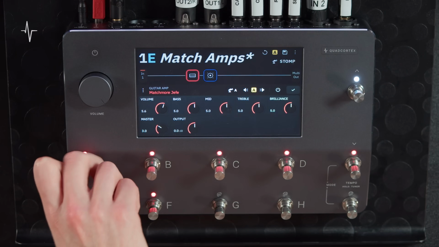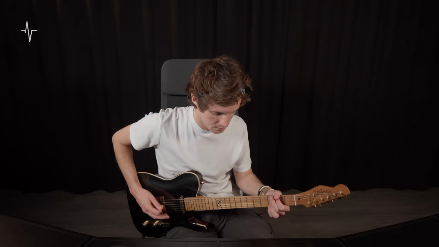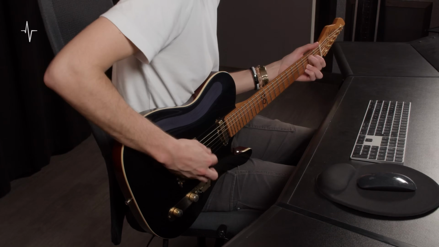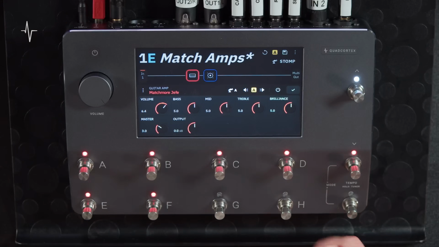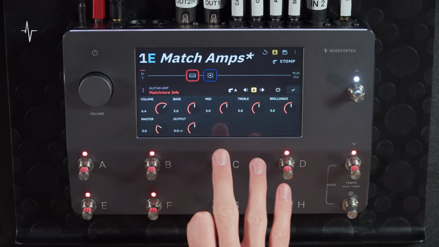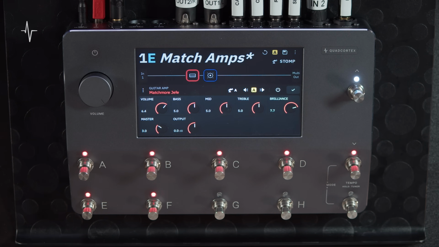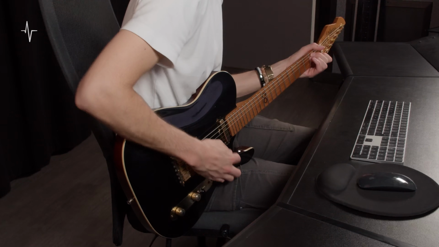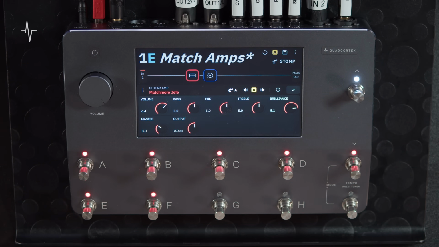So again, let's push it a bit. Raise it from 3 to around 6.5. Let's leave the 3-band EQ where it is for now. This brilliance control, if we raise it up and then cut it, you'll hear there it gets a bit darker when the brilliance is lowered. So that brilliance is essentially just another high-end control.